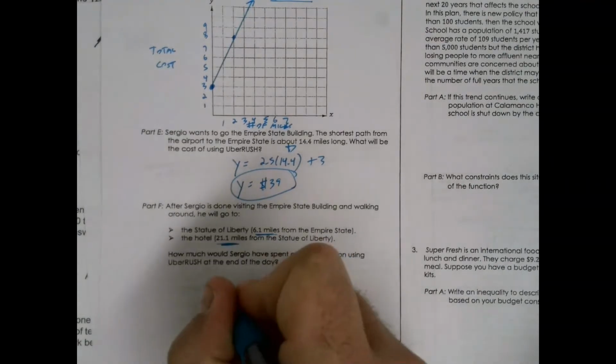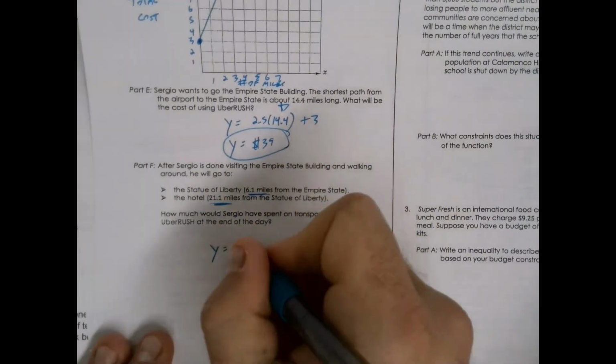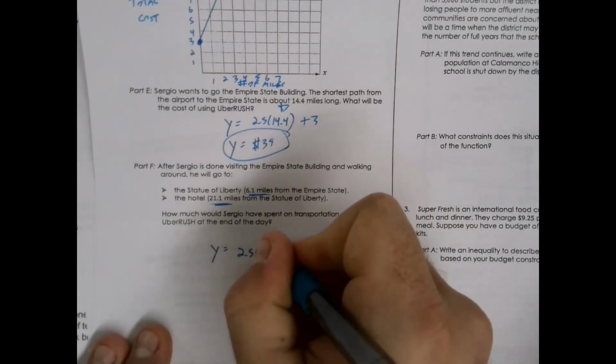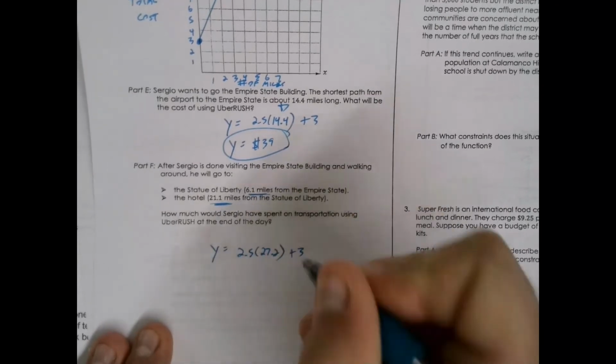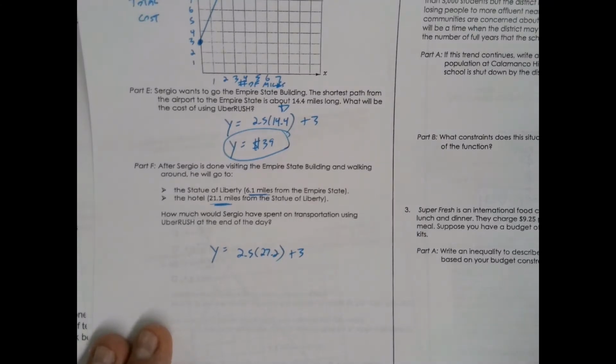What will that add up to? 27.2 miles. So in our function, if we write our equation out, this is the one we generated, right? We would say, okay, 2.5 times 27.2 plus 3. See, he'd still have to get back on an Uber and pay the fare rate again. So what's our total cost this time?